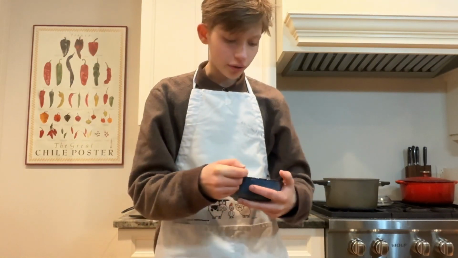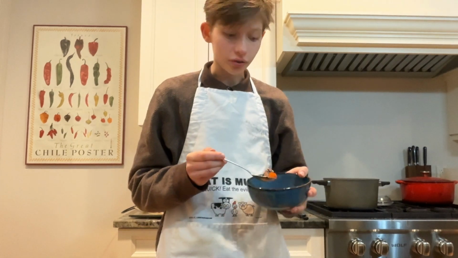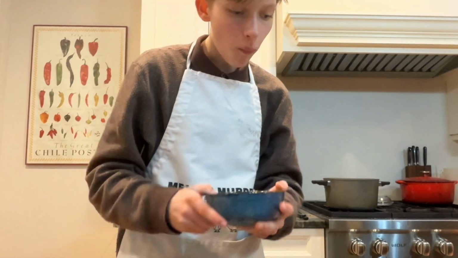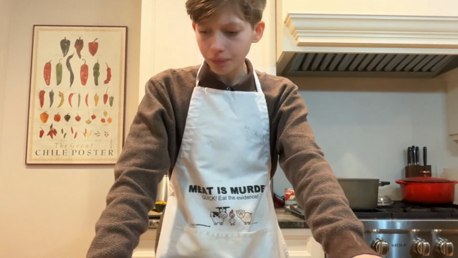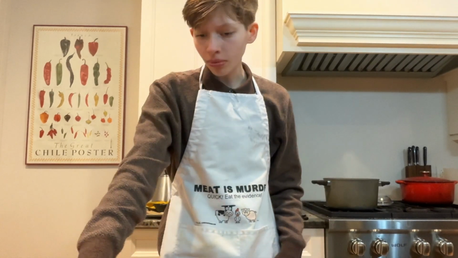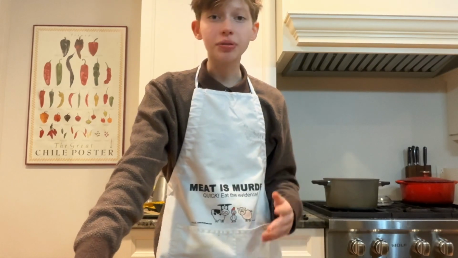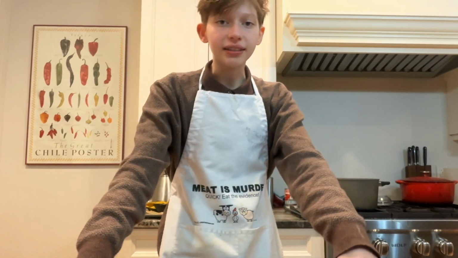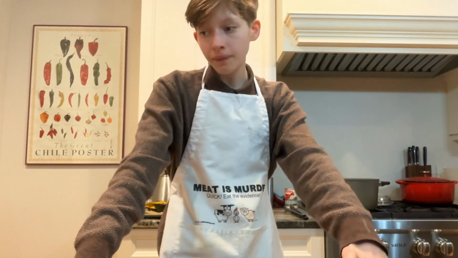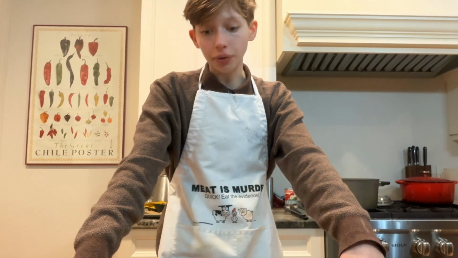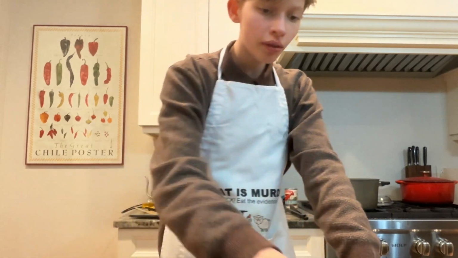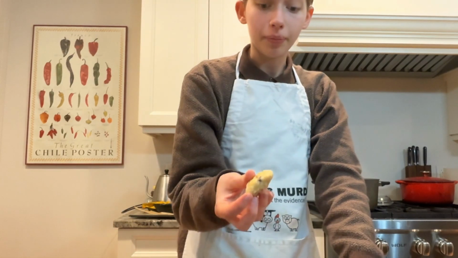Time to try it. So here we got the stew. It's a very thin broth. There's not a whole lot of spices to it, but it does have flavor. The meat itself is very firm and hard, which I do enjoy, and the barley adds just a nice little extra thing. Next up we got some of the bean bread.